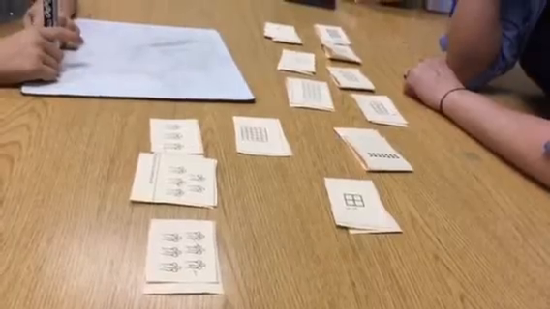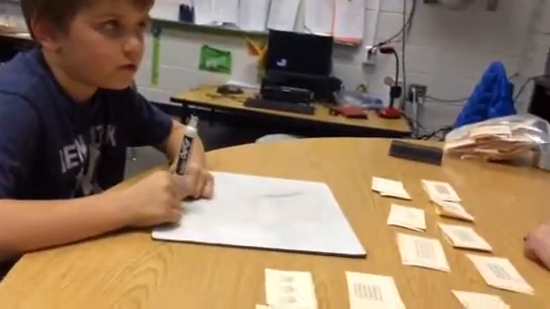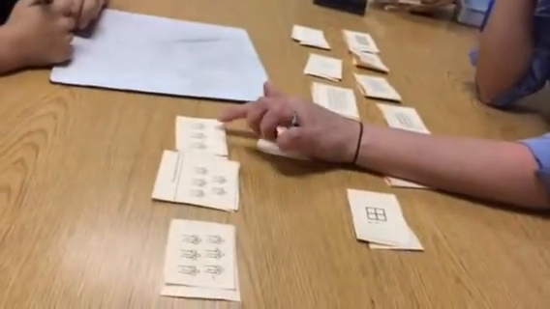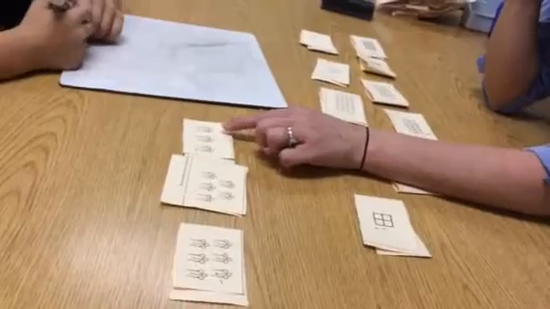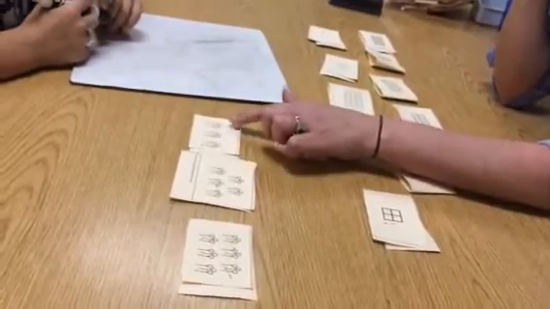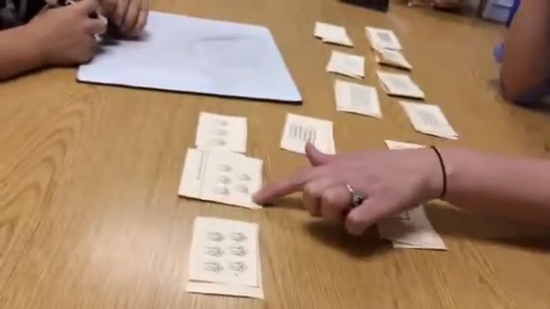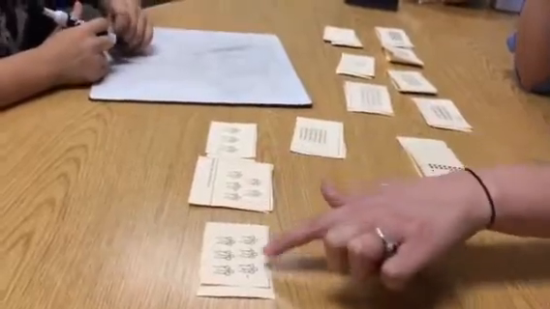Okay, what do you notice about the balloons? They are in groups of 3. Very good. So you just said what this model is called. This model for multiplication is called groups of, when you put groups of the same number together.